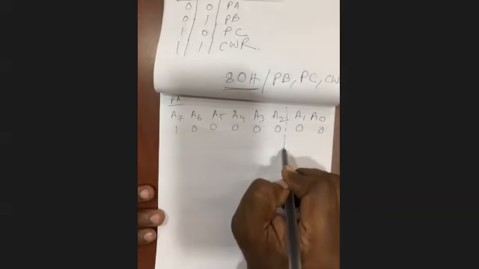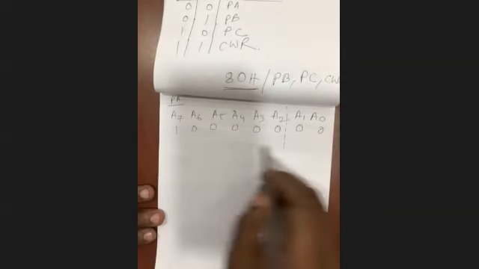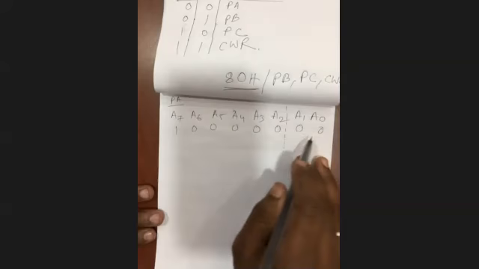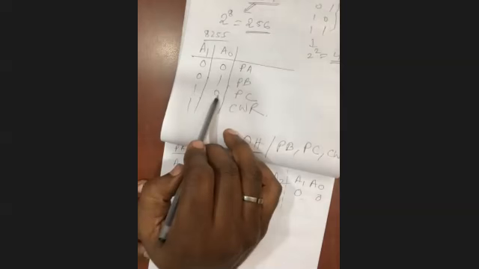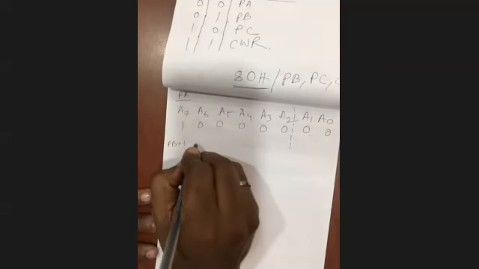Look, this side, your left-hand side, will not change, but these 2 bits will change. For port B it will be 01, for port C it will be 10, for CWR it will be 11. Is it clear? Yes, sir. So for port B, what will be the address? 1 0 0 0 0 0 0 1. So that is 8 and that is 1, 81. Is it clear? Yes, sir.